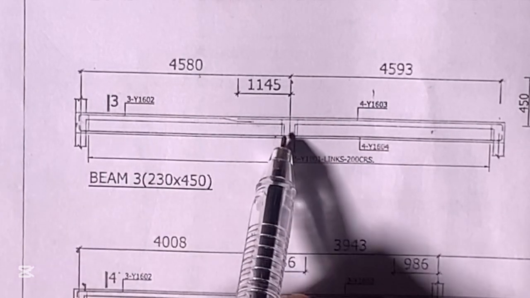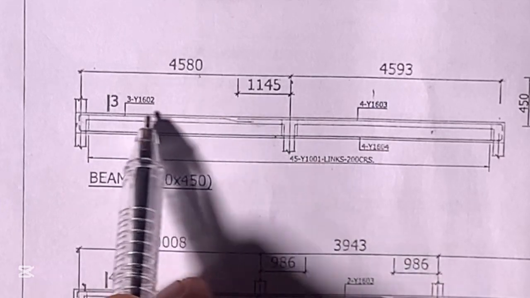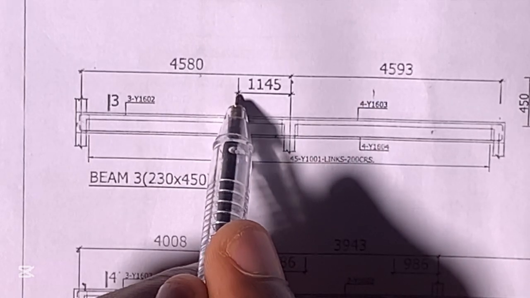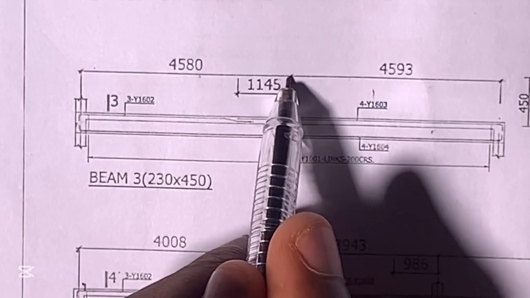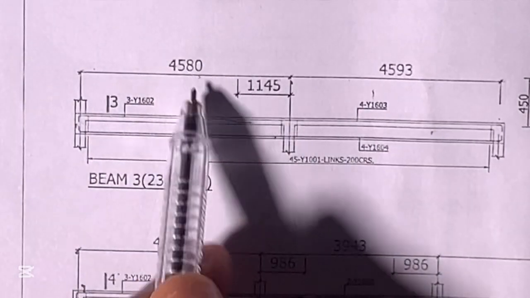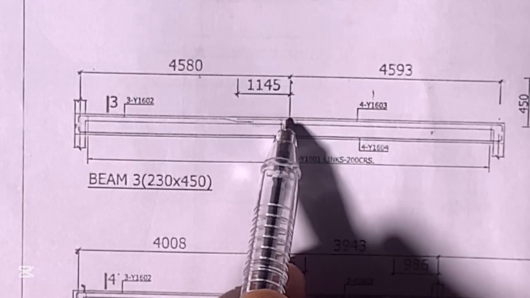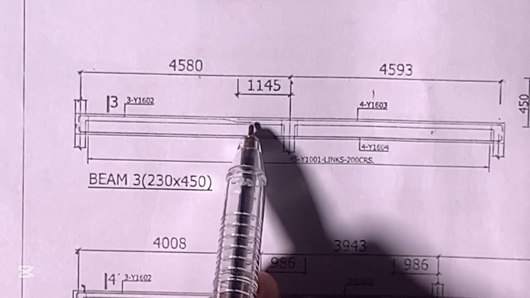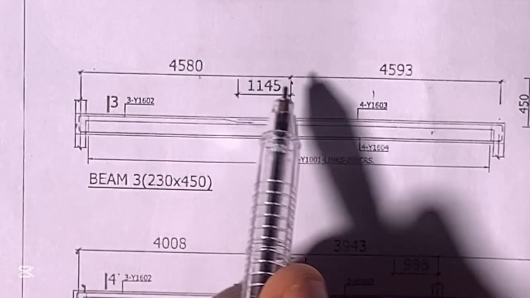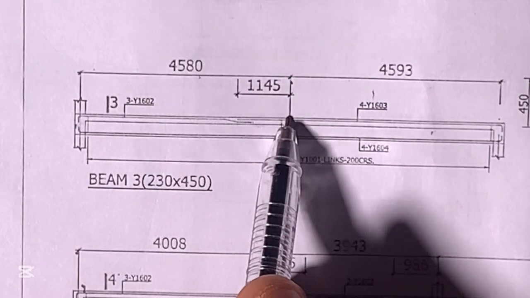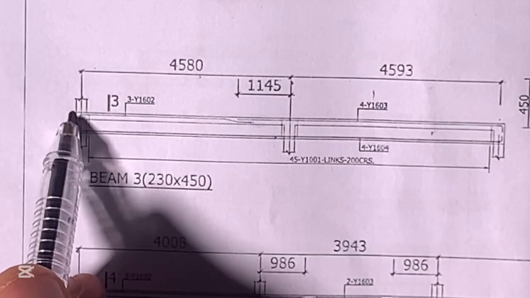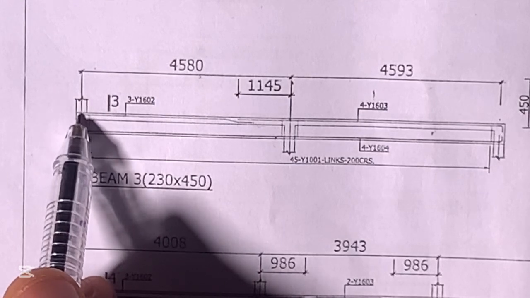So how do we get the length of this reinforcement here, from this point down to this point, including the bend? They told us that from this point here down to this point is 4580, right? But our reinforcement does not reach this point. It stops here, at this lapping. So this is the approach you can use: we get the total length of this beam from this halfway point down to the end by adding half of the thickness of this column here.